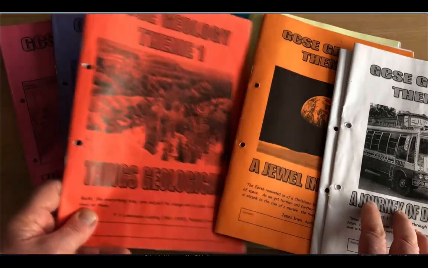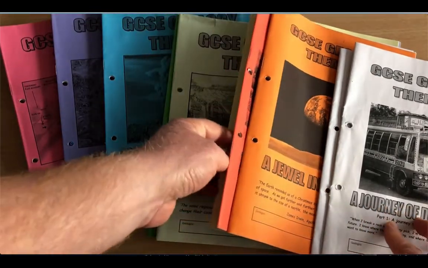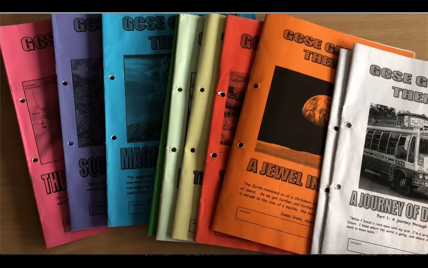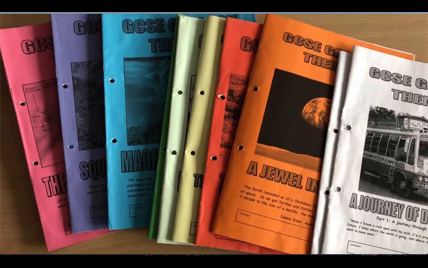For even more challenge, there are some additional extension activities written for each of these themes.